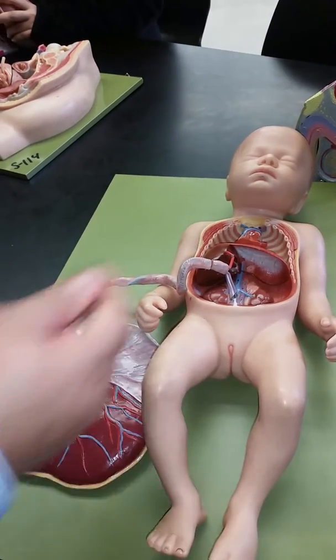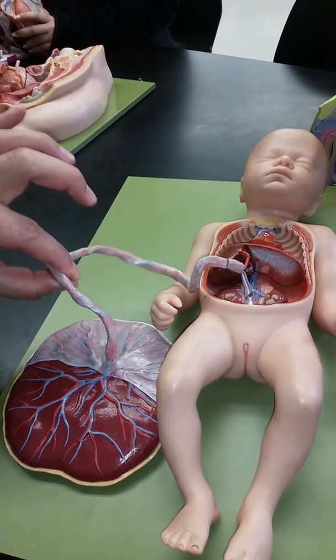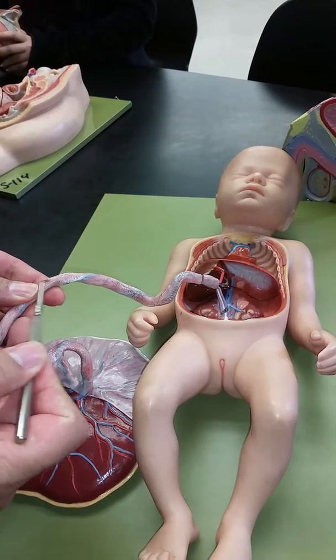Okay, this is the fetal circulation. This part right here is called the placenta. This is the umbilical cord. And the contents of the umbilical cord are, you see here, red and blue.